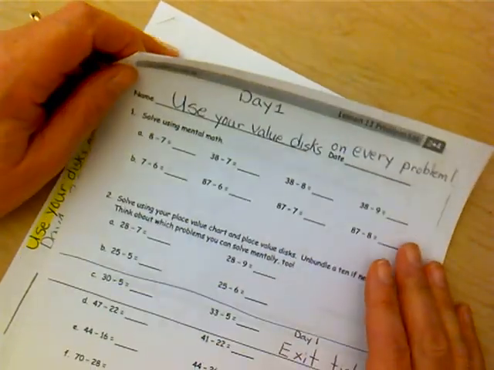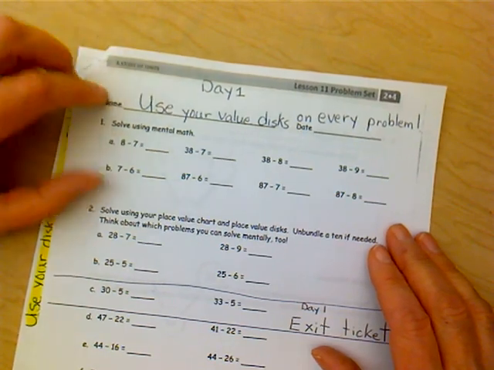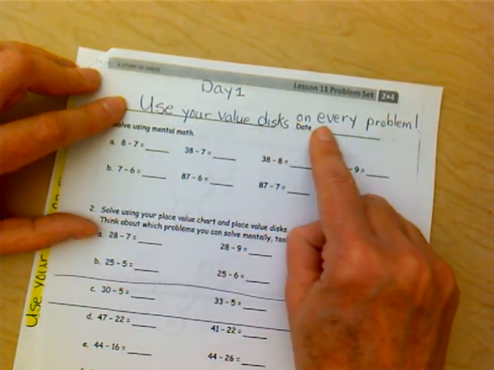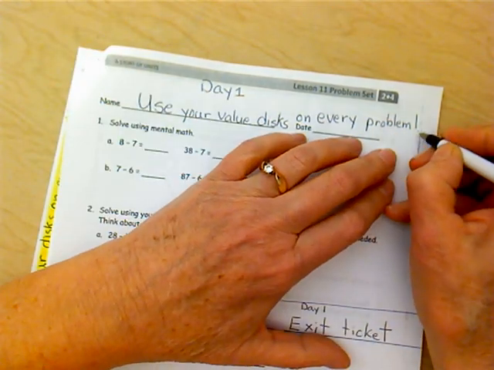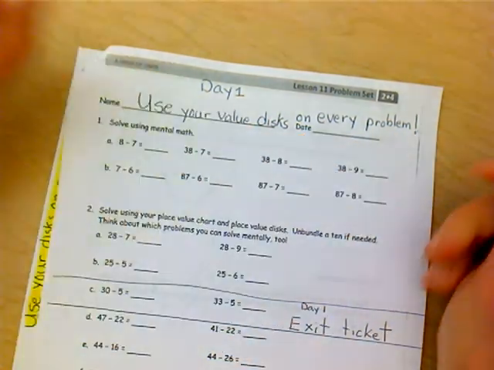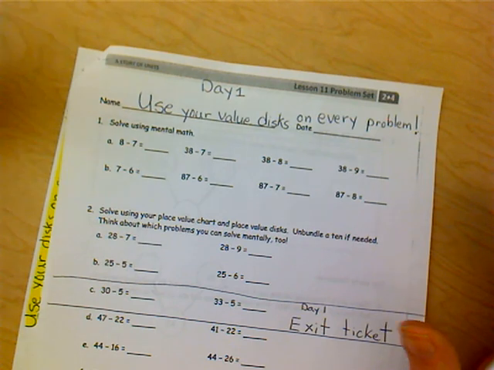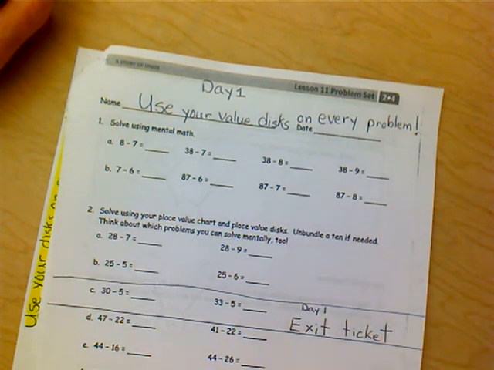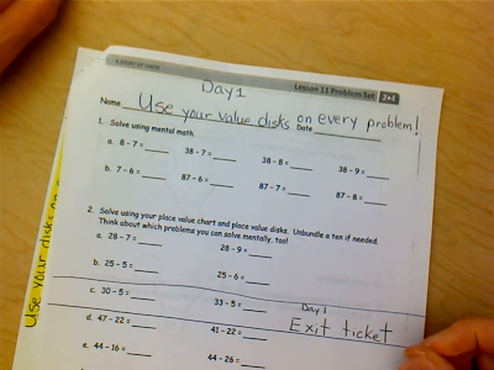This is going to seem like it's not very much work to do, but I want you to make sure that you're using your value discs on every single problem. If you have lost your value discs, the next handful of lessons are going to require you using those value discs. So you may need to make another set.